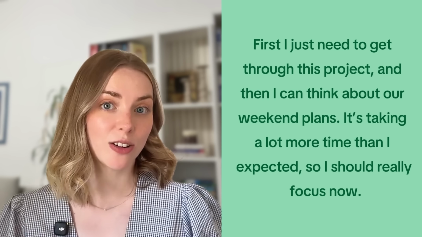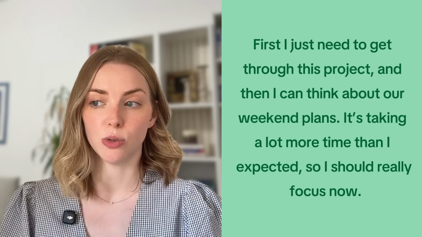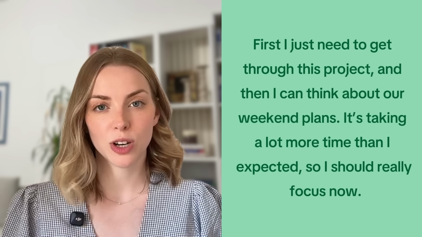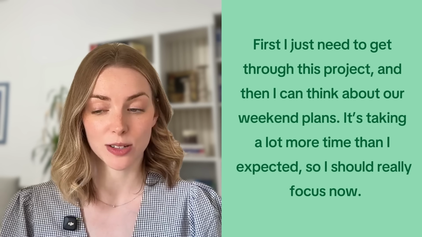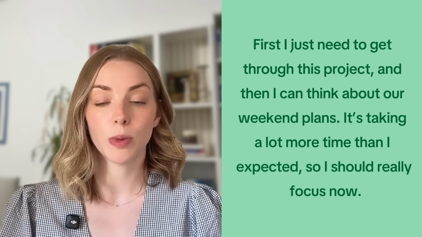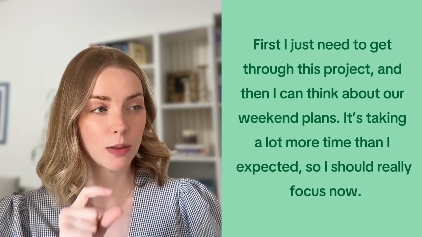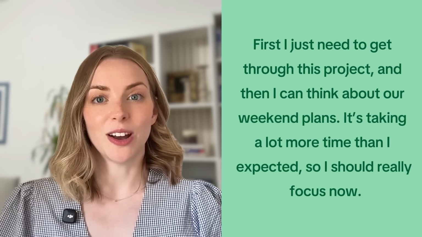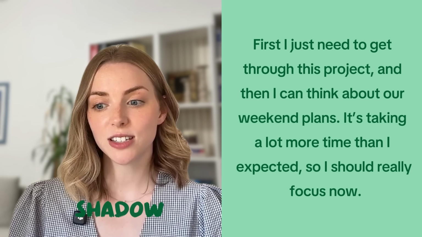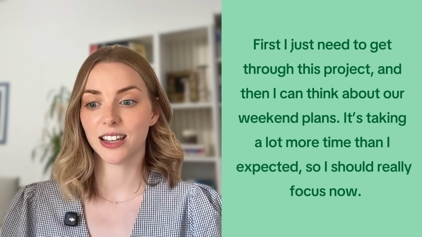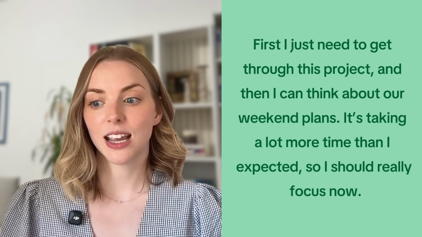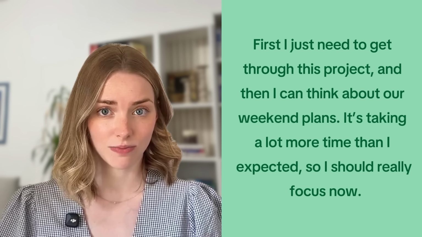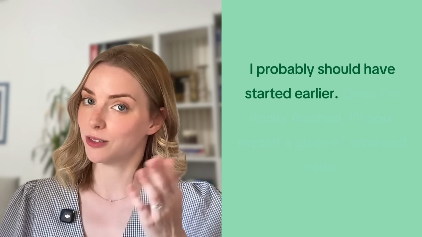Okay, so let's shadow this section. Of course, if you do need to listen again to the difference between then and than, feel free to pause the video, go back, repeat this part as many times. It's very subtle, but if you really break it down and listen and practice it slowly at first, then you can try it up to speed with me later. Here we go. First, I just need to get through this project, and then I can think about our weekend plans. It's taking a lot more time than I expected, so I should really focus now. I probably should have started earlier. Your turn.